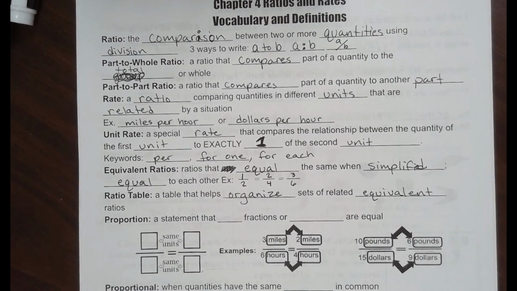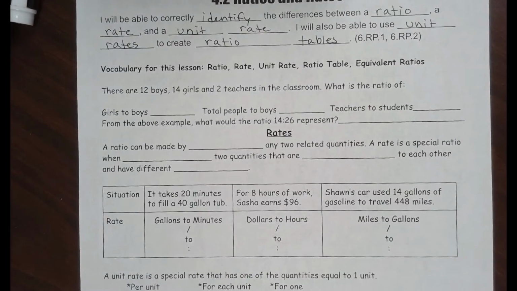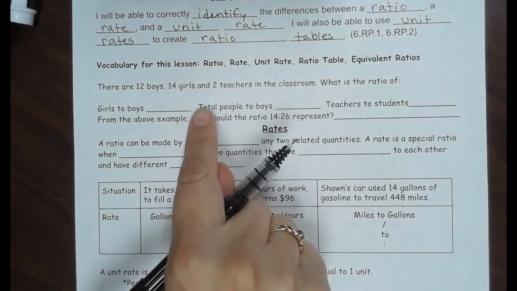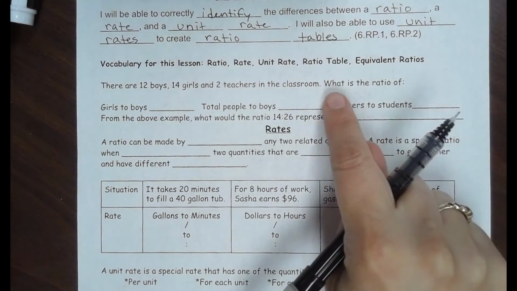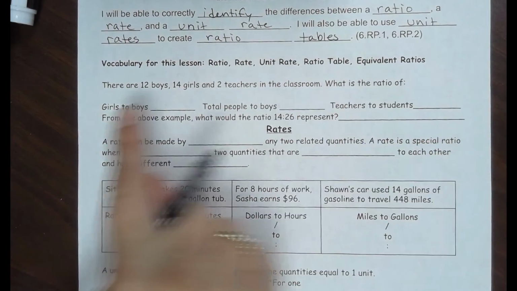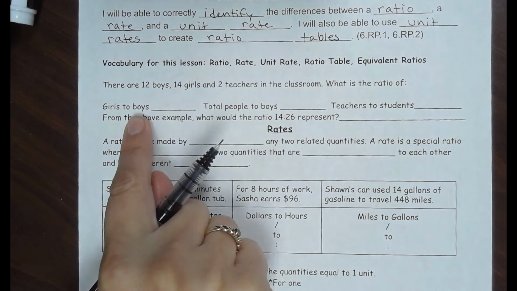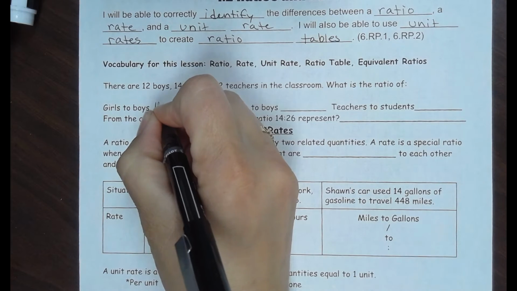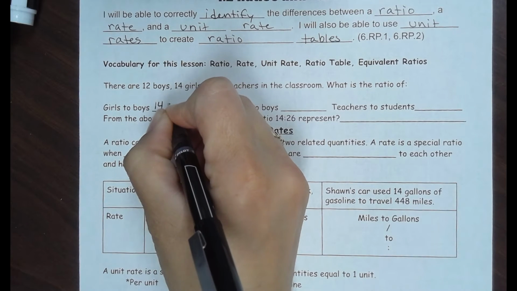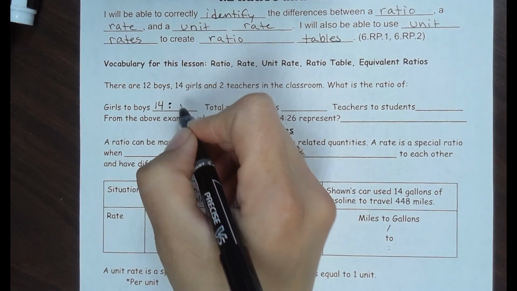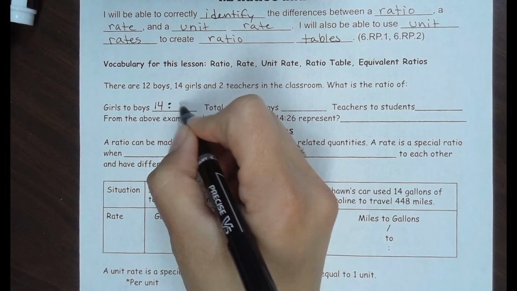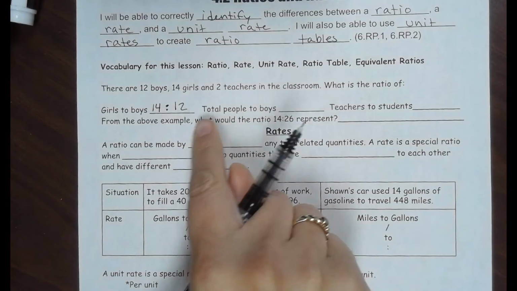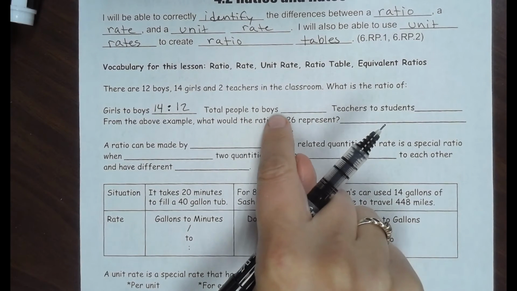All right, so let's see how we can apply this. So, there are 12 boys, 14 girls, and 2 teachers in the classroom. What is the ratio of girls to boys? So we have 14 girls to how many boys? 12 boys, okay? Total people to boys.